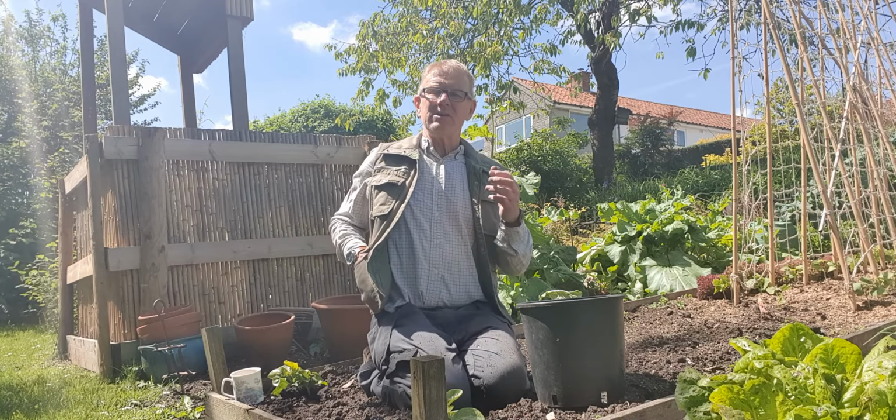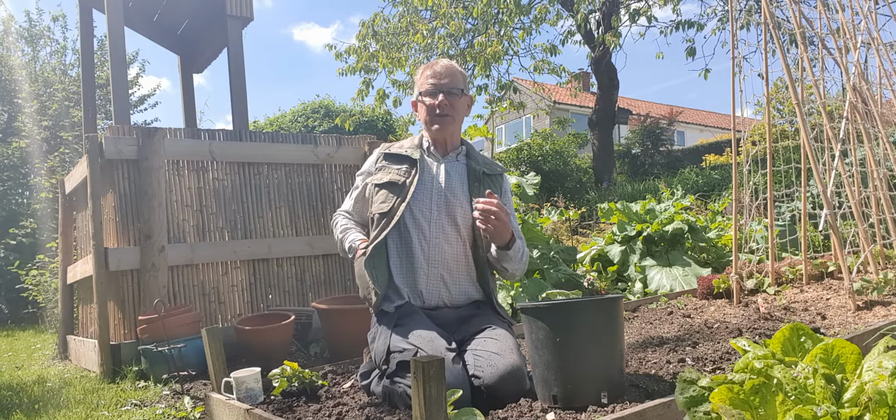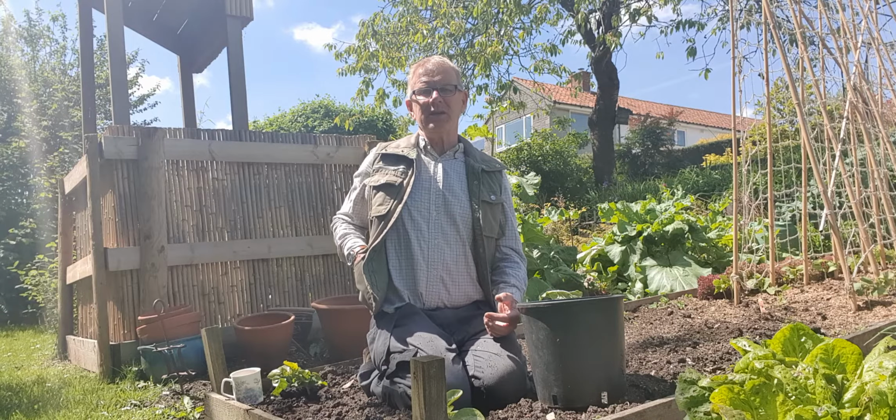So there we are. Soil structure, really important that you understand how important soil structure is to successful gardening.